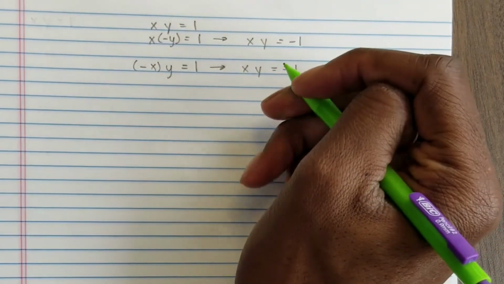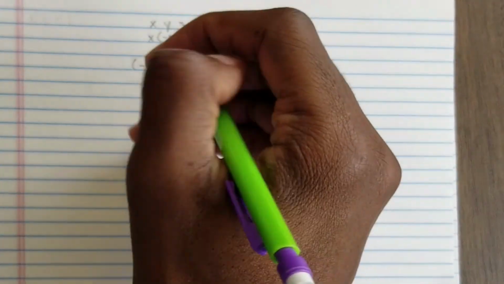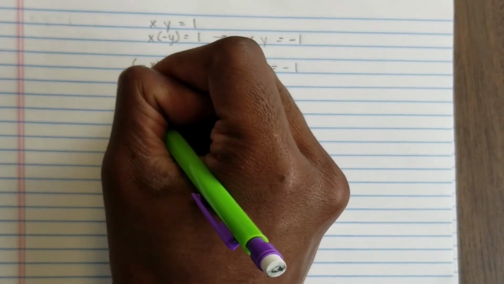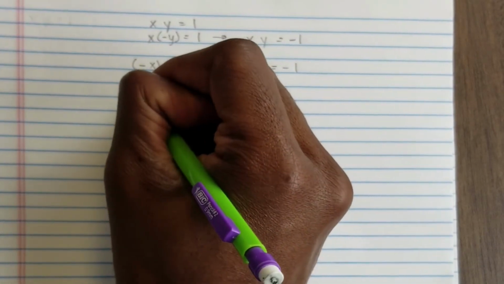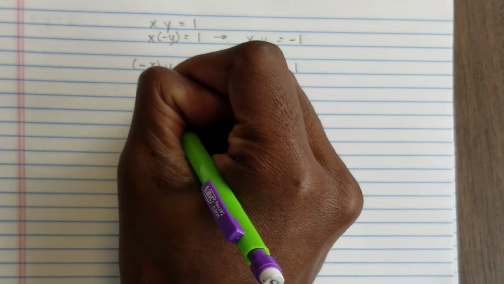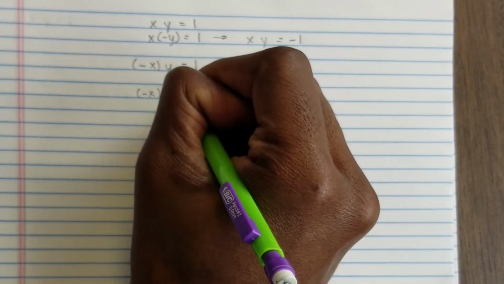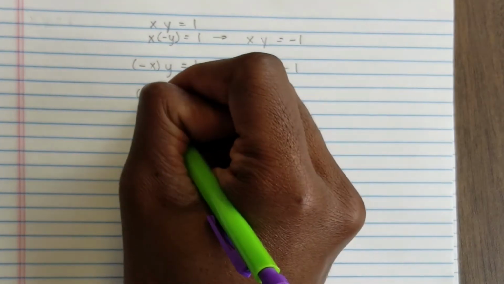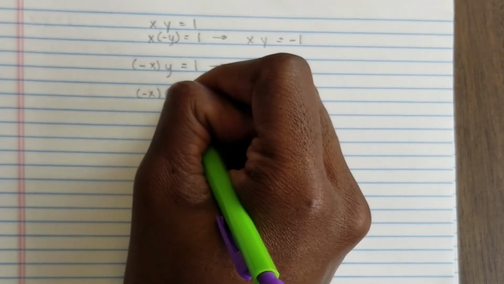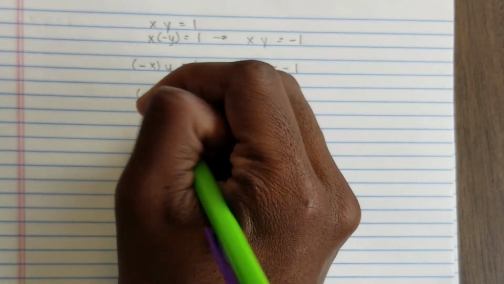So now let's see if there's any symmetry around the origin. To test the symmetry, again, we're just going to replace both x and y with negative x, negative y. So we get negative x, negative y equals 1. And this is as if you're multiplying by negative 1.